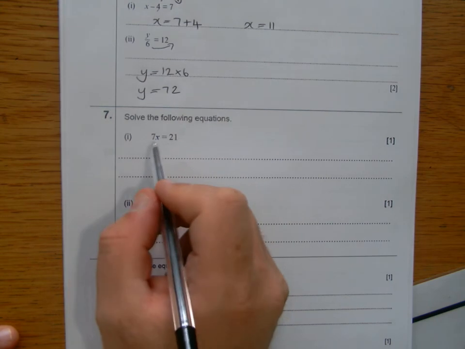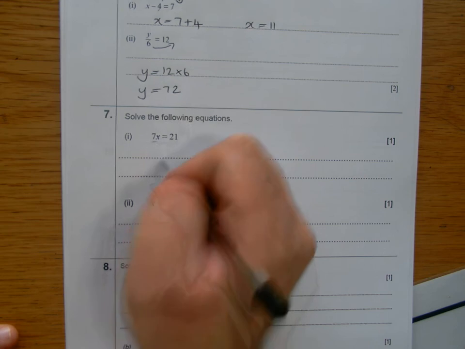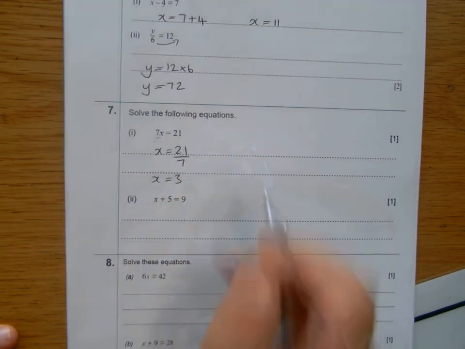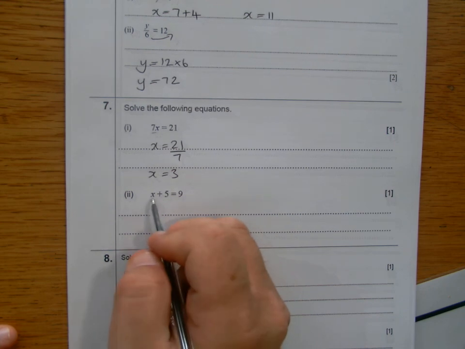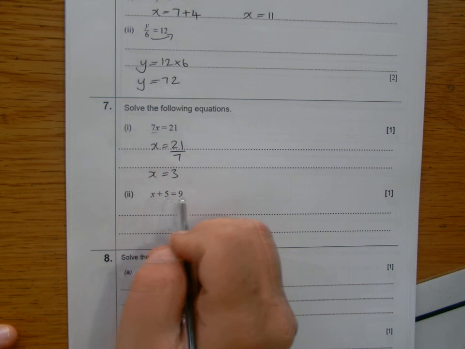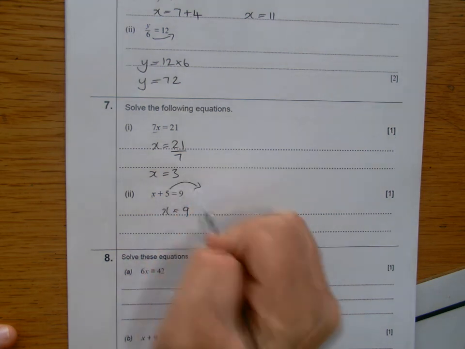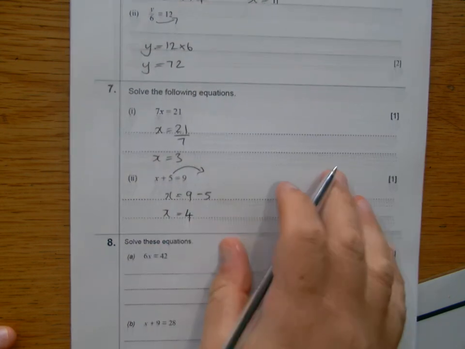Question 7 then, we're doing the same here as we've done before, multiplying 7 times x. When you take it over, you're going to be doing the opposite, dividing, and you get 3. Here you might see straight away the answer. Got to be 4, isn't it? Because 4 add 5 is 9. If we show it the way we did before, you take that 5 over, it becomes a minus 5, and you get 9 take away 5 is 4.